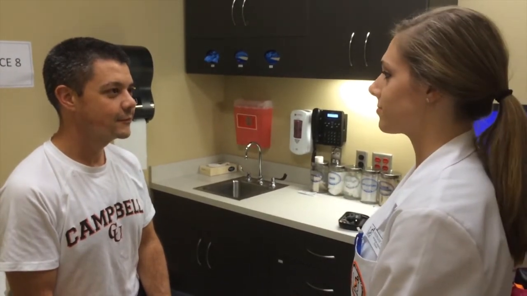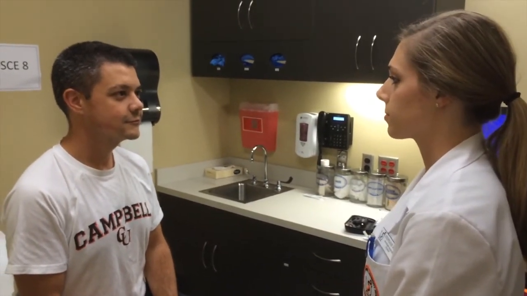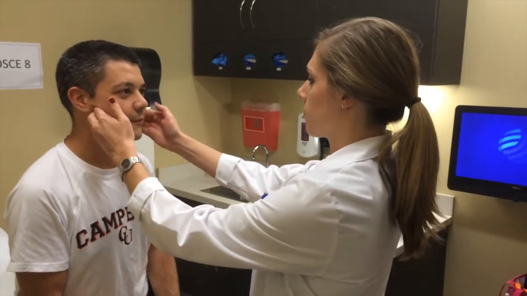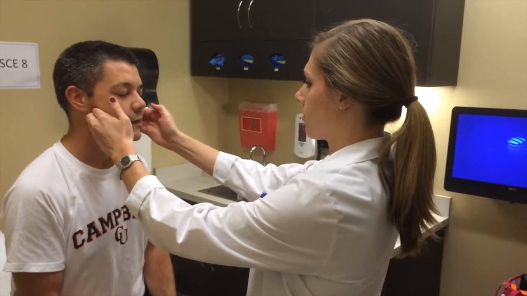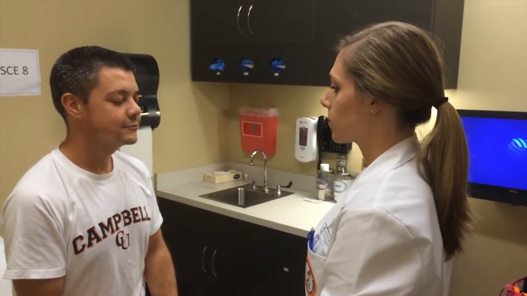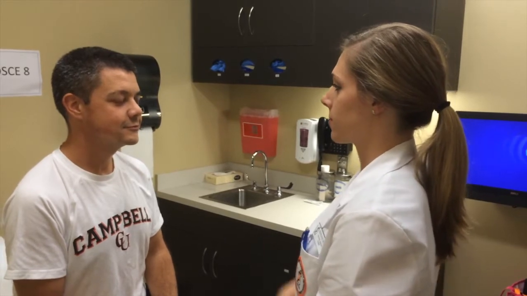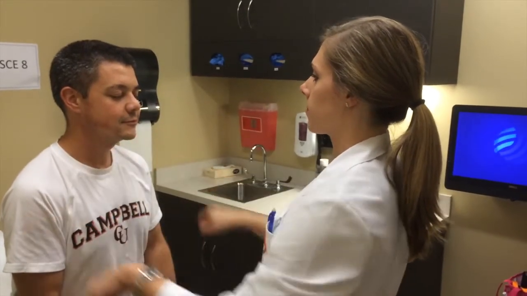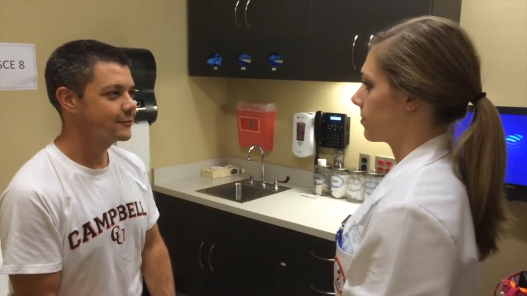She would then check for cranial nerve 5, the trigeminal nerve, and she would ask the patient to move their jaw up, down, and sideways. To check the sensory of the trigeminal nerve, she would lightly touch the patient on the forehead, cheek, and jaw symmetrically, and ask if they felt her touch in the 3 locations.